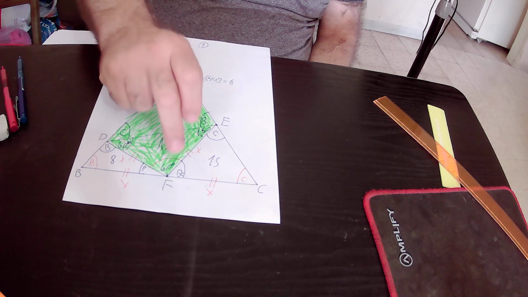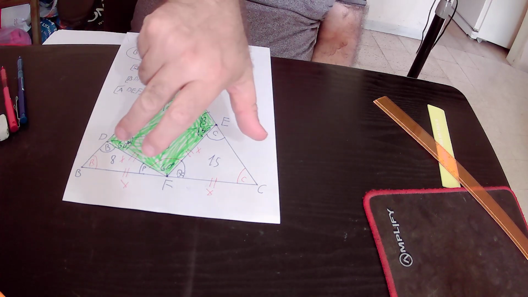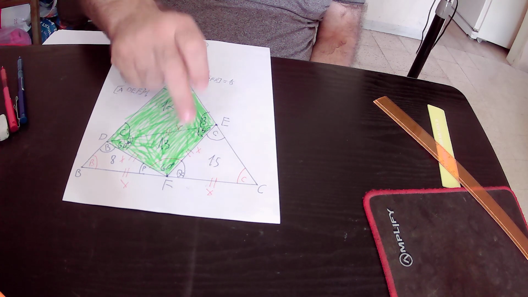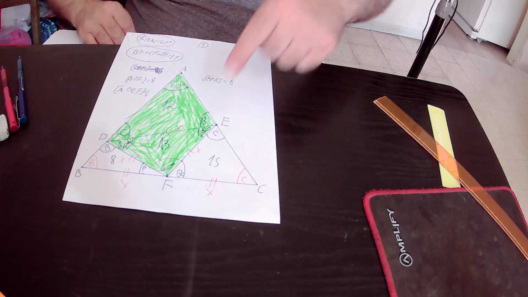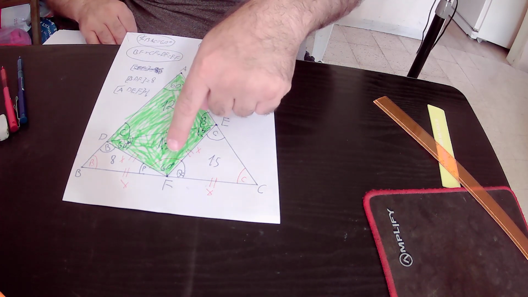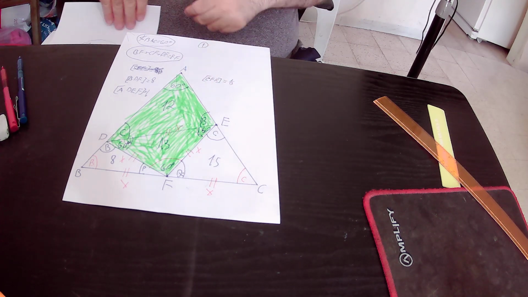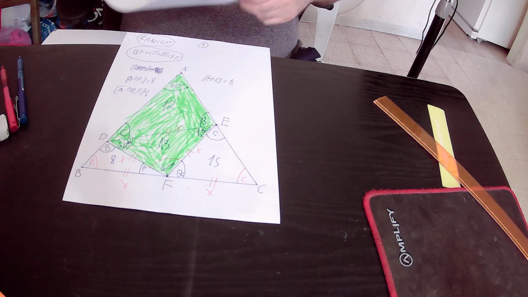So if you focus on point P on the straight line BC, the sum of the angles must be equal to 180 degrees. That is to say, Q plus P plus the size of this angle, angle DFE, must be equal to 180 degrees according to rule number 2.